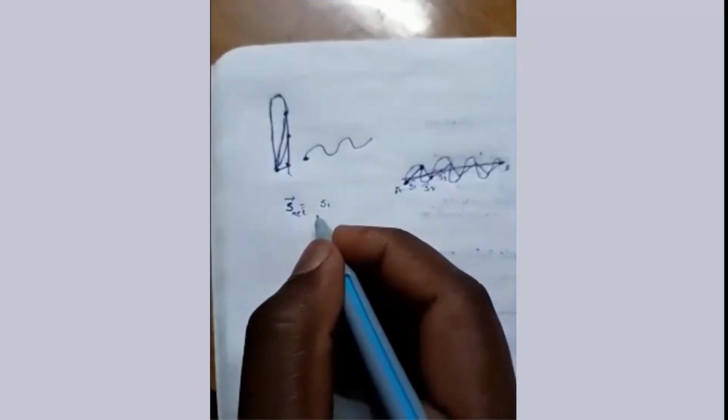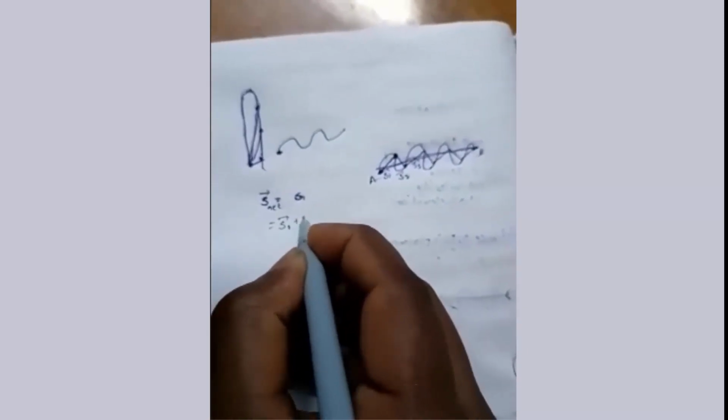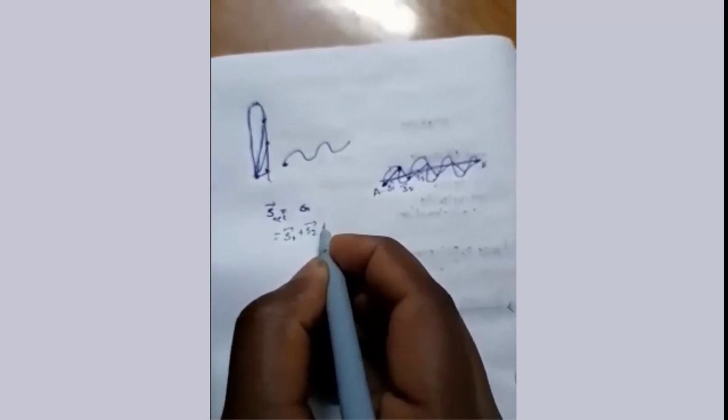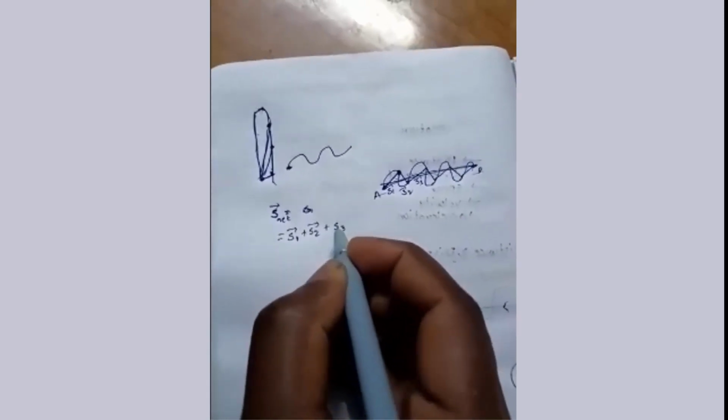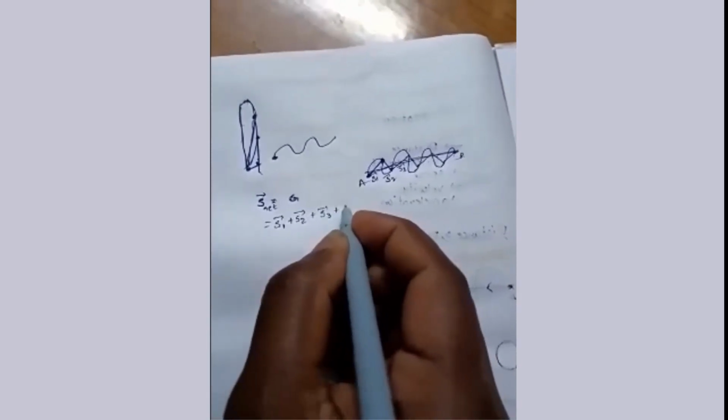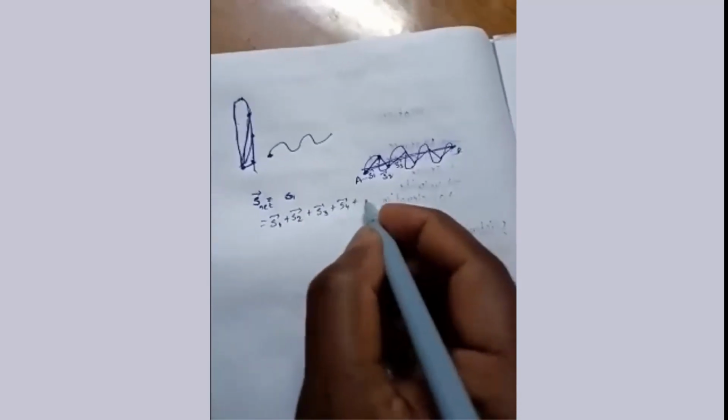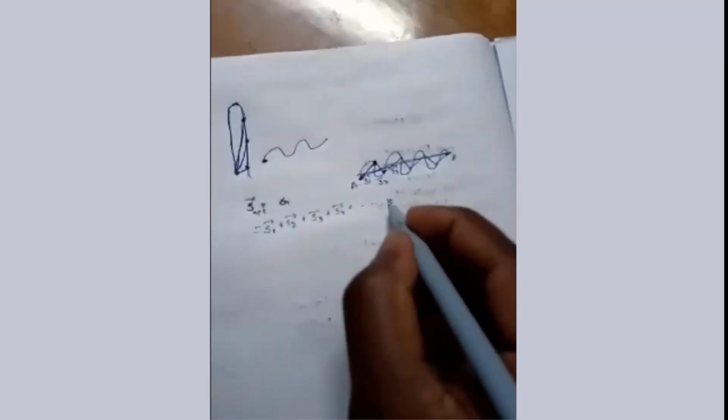As displacement is a vector quantity, I'll write S net equal to S1 bar plus S2 bar plus S3 bar plus S4 bar, and so on until Sn bar, meaning until the last displacement, as there are n number of displacements.